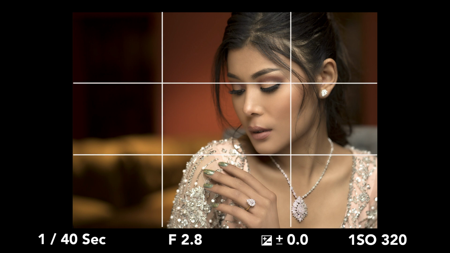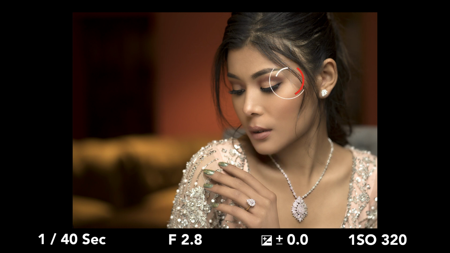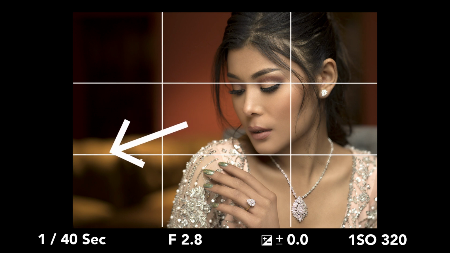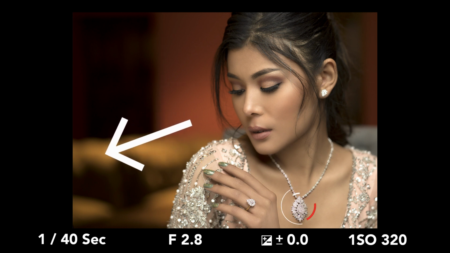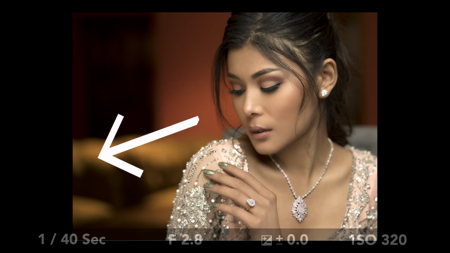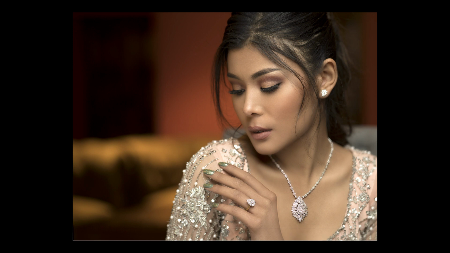I've placed the model camera right. The eyes are pretty much placed on the top right section of the frame because the model is looking from camera right to camera left. Of course, KN is a jewelry brand. So I've placed the necklace, which is again the focus of the photo, at the lower right intersection.